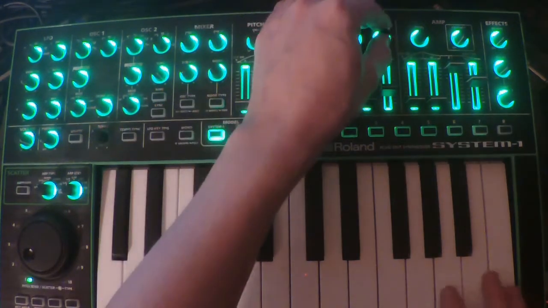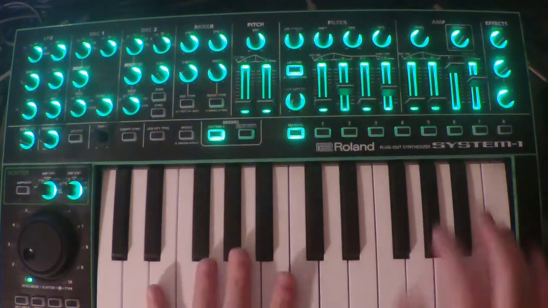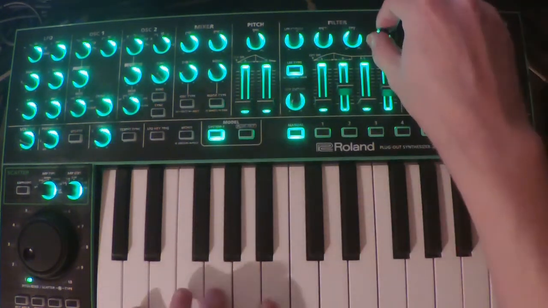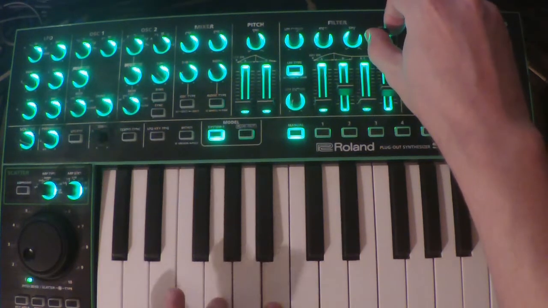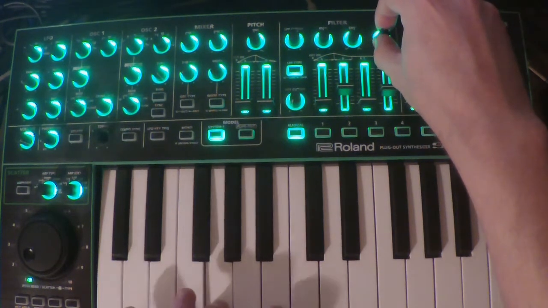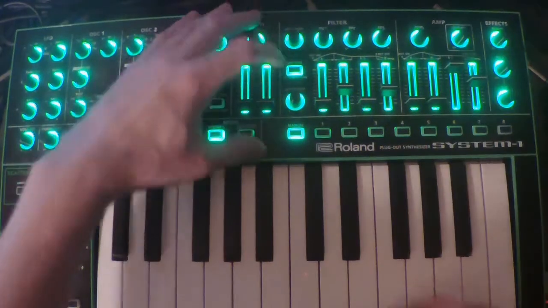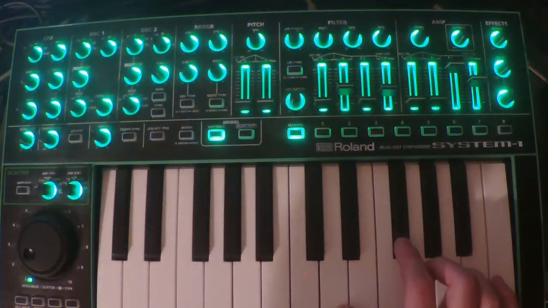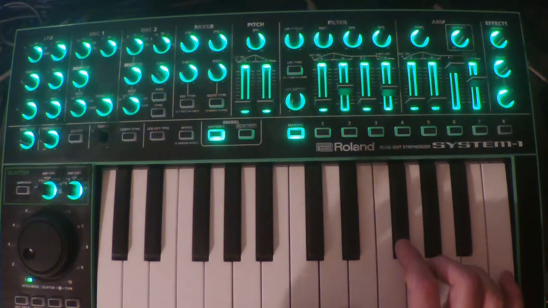And this is key tracking. So the higher, when you turn it up, it's going to affect the filter differently than when it's lower. Now if we press this button, it's going to enable or disable negative 12 decibels or negative 24 decibels.